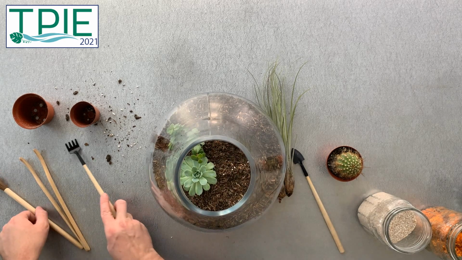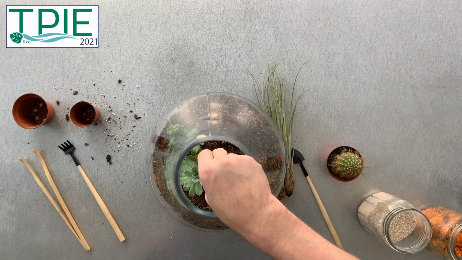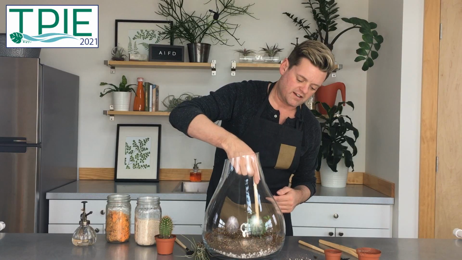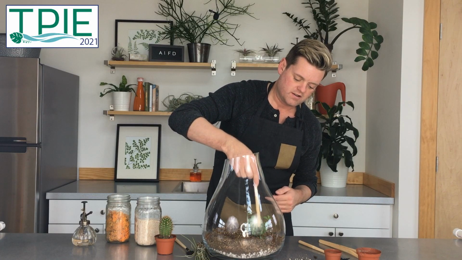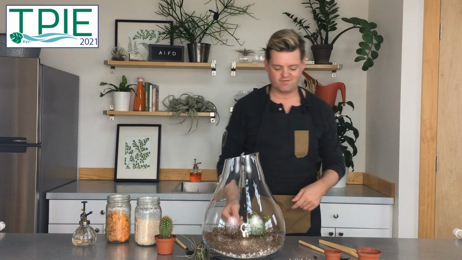To get into some tighter spaces in between these plants, I can use my brush to scoot some soil in there and then tamp down without harming the plant tissues. Just like that.